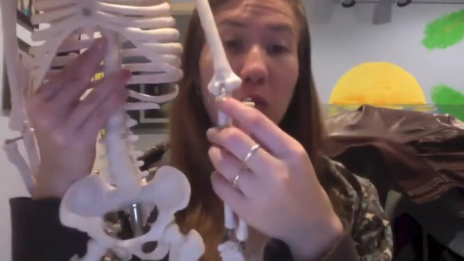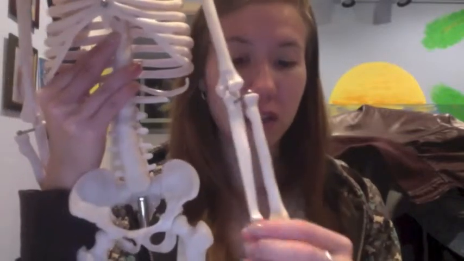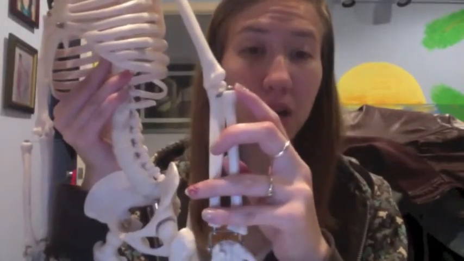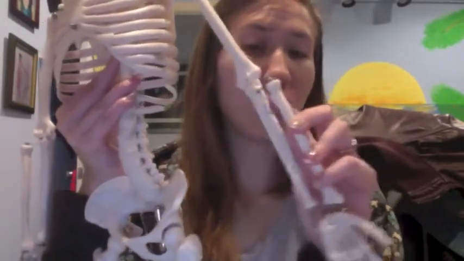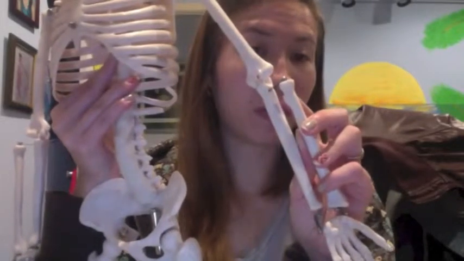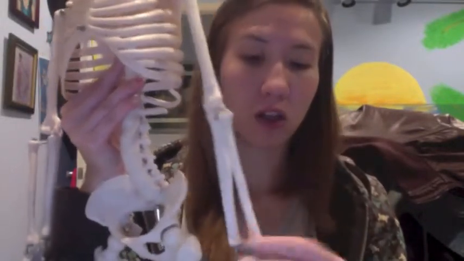Moving on to the forearm portion, we have our ulna right here and our radius here. So on the ulna, on the back, we have our olecranon here and our coronoid process right here. We have our styloid process right back here. On the radius, which is this one, we have the head of the radius here, our radial tuberosity right in here at this part, and our styloid process right here.